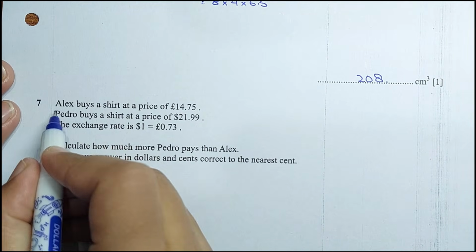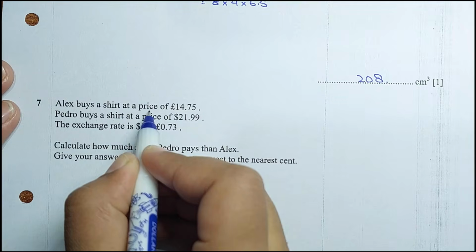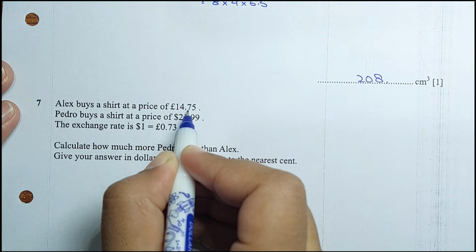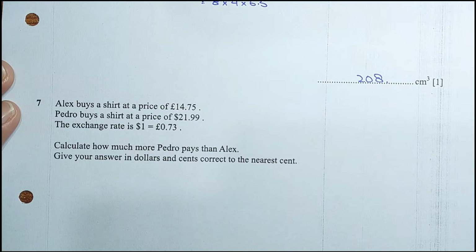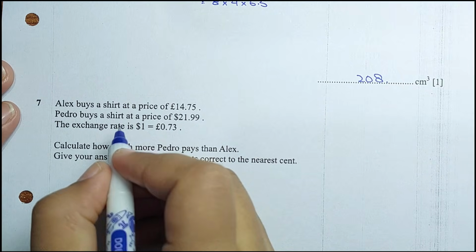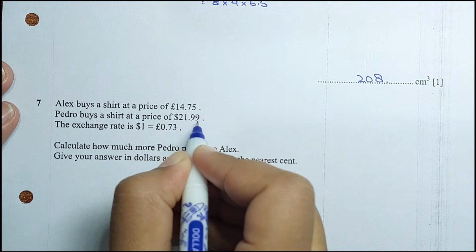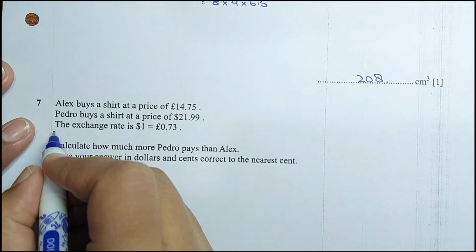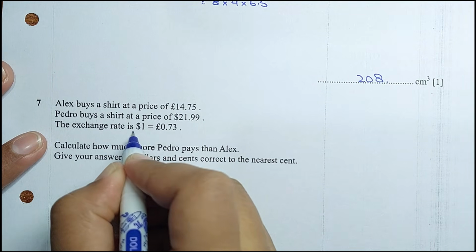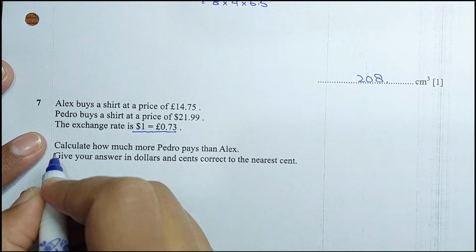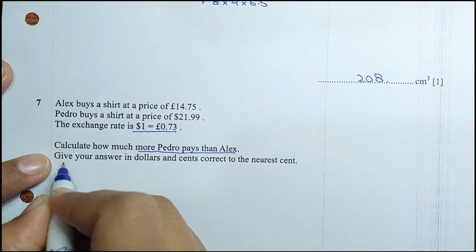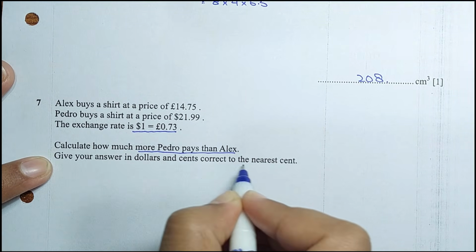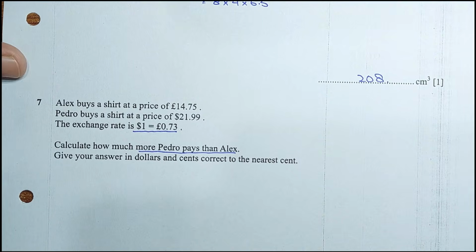Question number 7. Alex buys a t-shirt at a price of 15 pounds and 75 pennies. Pedro buys a t-shirt at a price of $21.99. The exchange rate between dollars and pounds is given. Calculate how much more Pedro pays than Alex. Give your answer in dollars and cents, correct to the nearest cent.